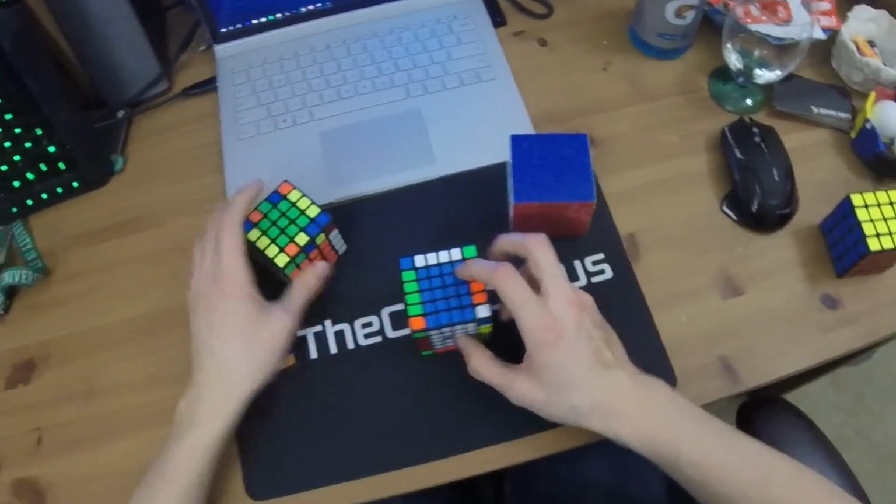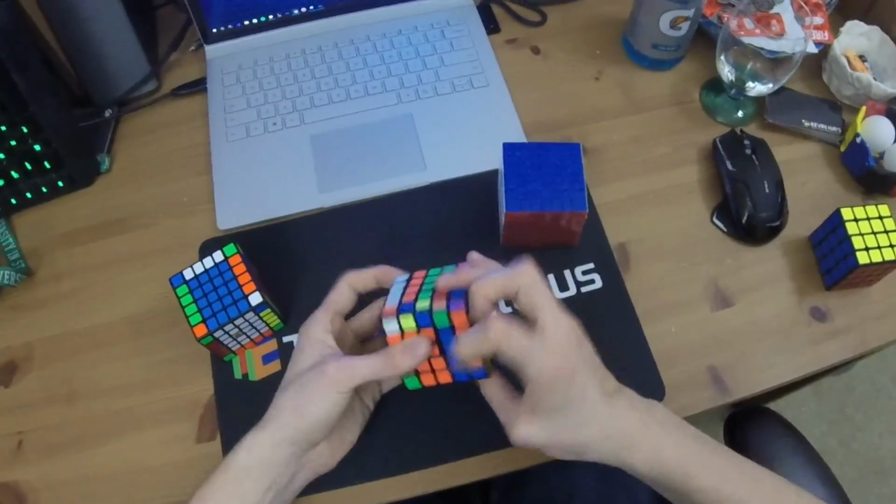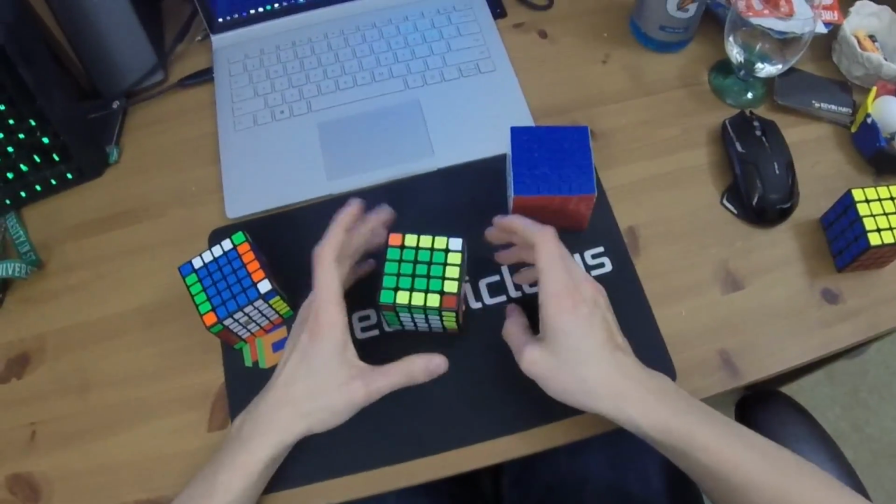So yeah, those are pretty much most of the 5x5 edges. I'll post the algorithms in the description. I'd highly recommend learning them all.